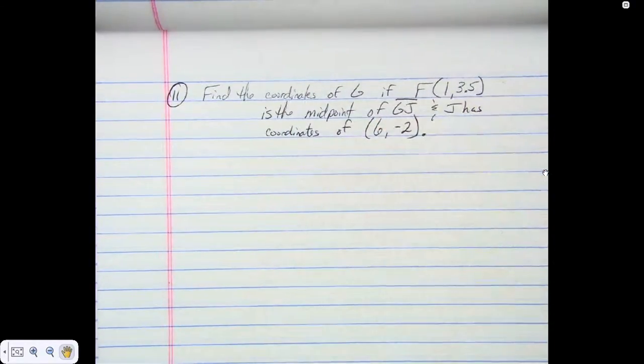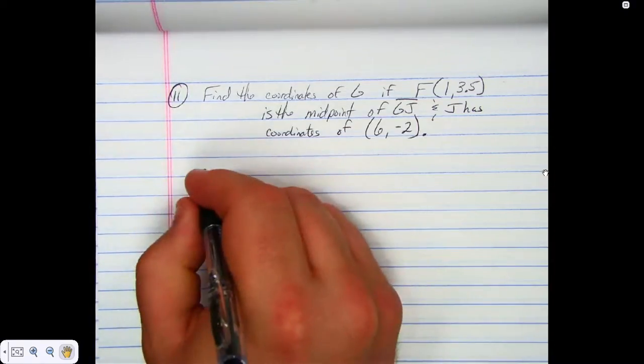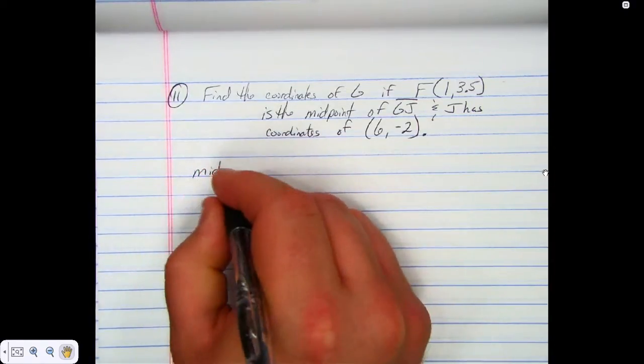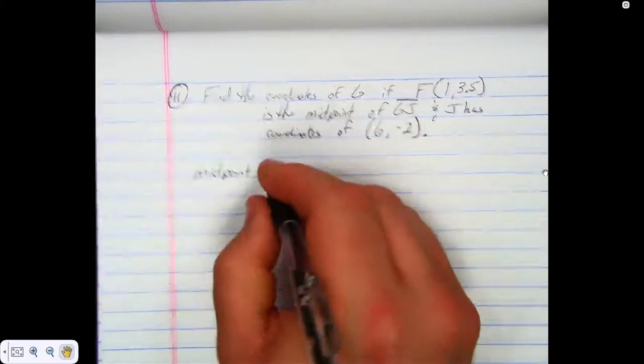Now, every year this is always one everybody has problems with, because it's very, very easy when they give you the two endpoints and then ask you to add their things divided by 2 to find the midpoint. Everyone gets a little squeamish when we try to do it the other way around. If you'll remember, to find the midpoint, I'm going to write it like this.